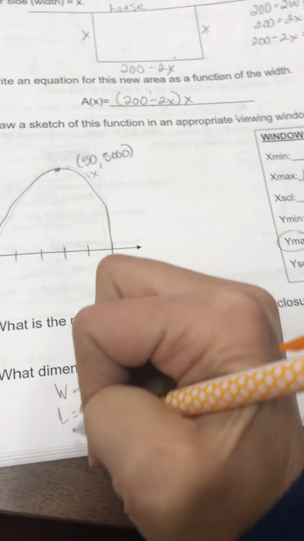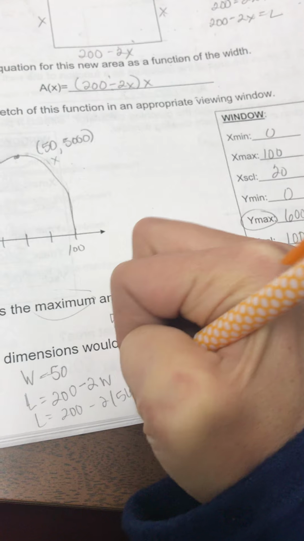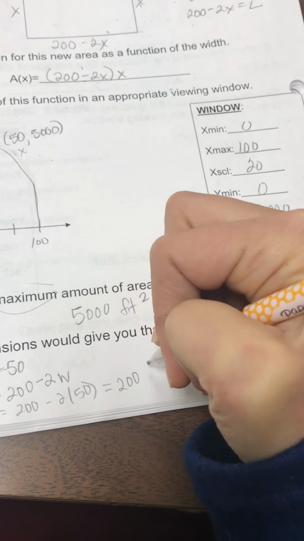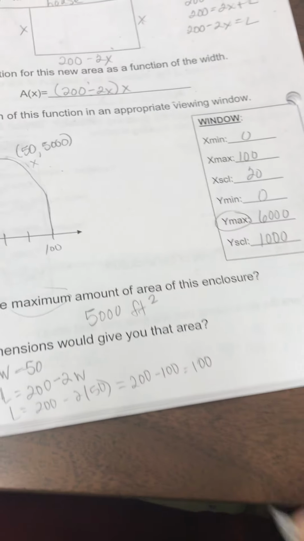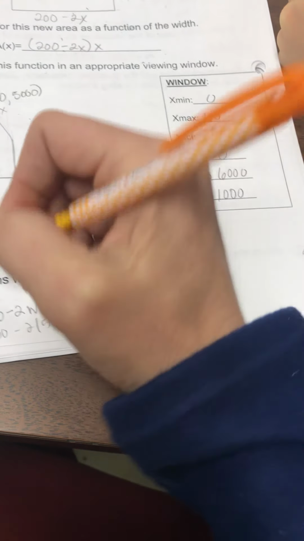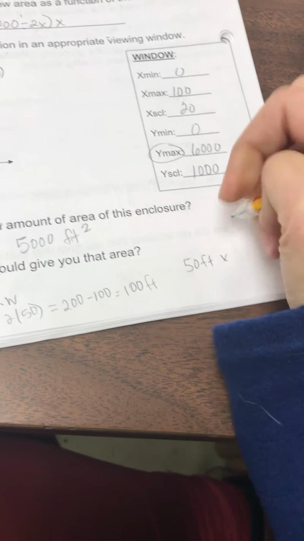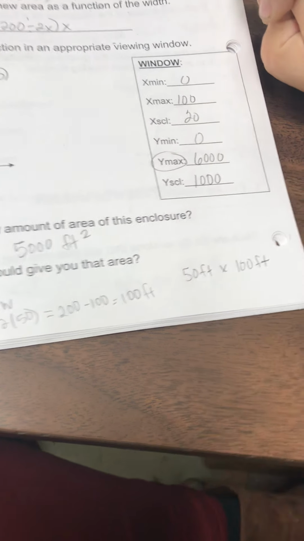So now we're going to plug that in. L is equal to 200 minus 2 times 50. So then you would get 200 minus 100, which would equal 100 feet. So your dimensions that you would need is going to be your width times your length. So it's 50 feet by 100 feet. That would be your answer.